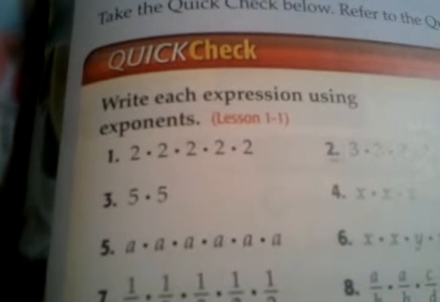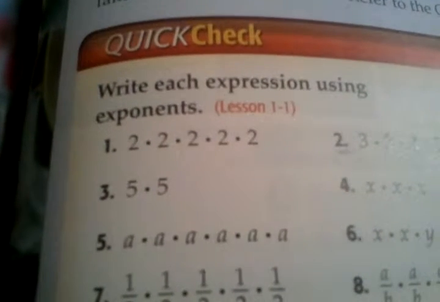All right, hopefully the video was paused. So you were supposed to do page 357 for your do now. The answer to number 1 is 2 to the 5th power. The answer to number 2, 3 to the what power? The 4th. The answer to number 3 is 5 to the 2nd power. The answer to number 4 is x to the 3rd power. What about number 5?